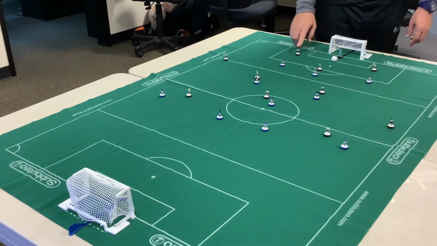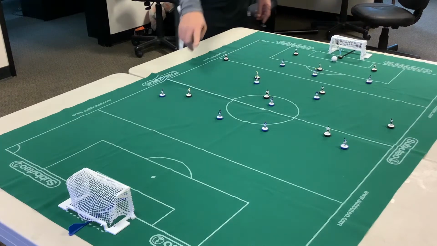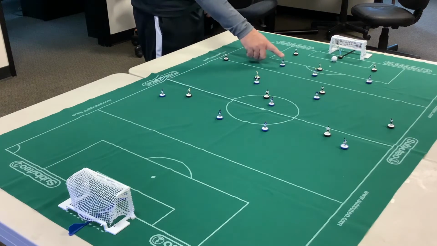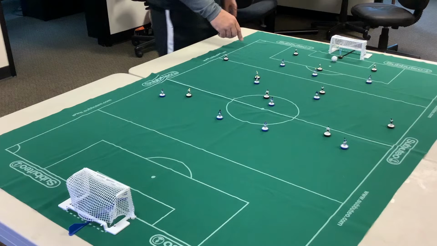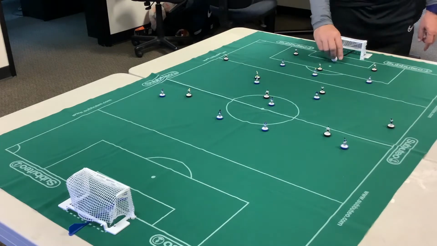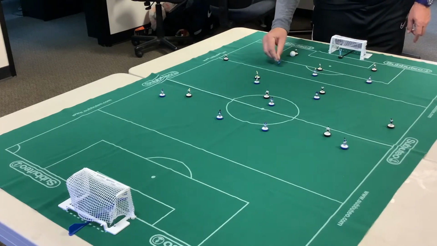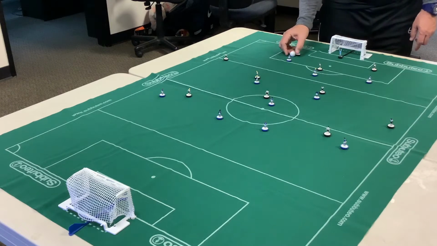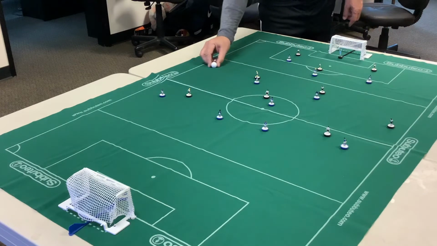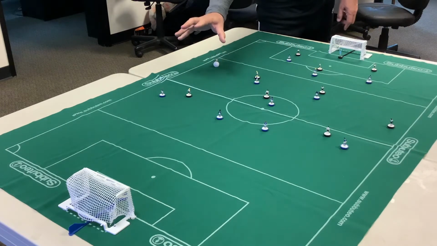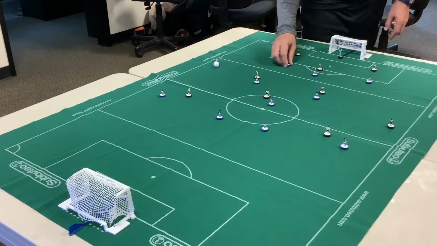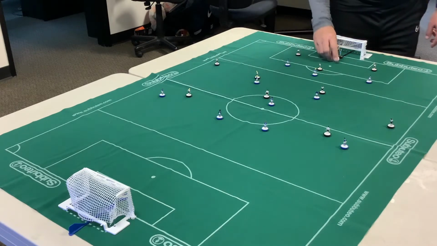But if you look now, we've got 1, 2 and 3, and they've only got 1 and 2. So we can outnumber them. As soon as the ball is played to this player, they will probably react, and then we go out here, and then this player now will go up and create a 2v1 out here. That's how we do it on the high press.